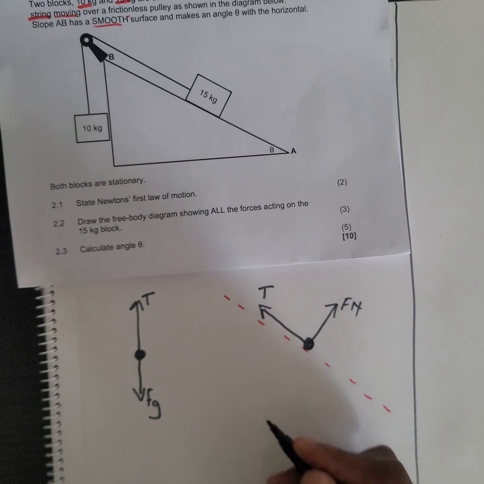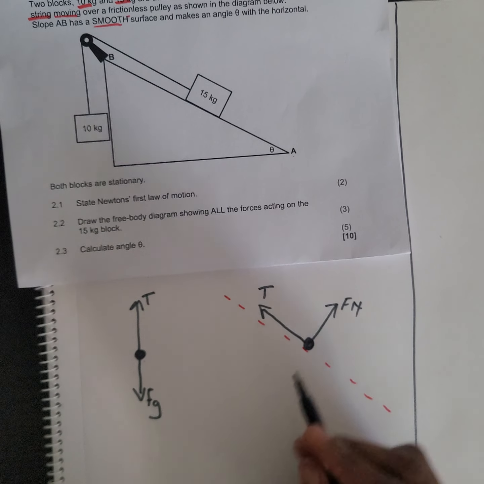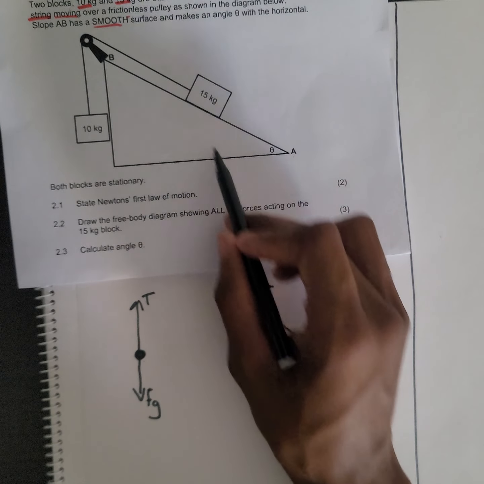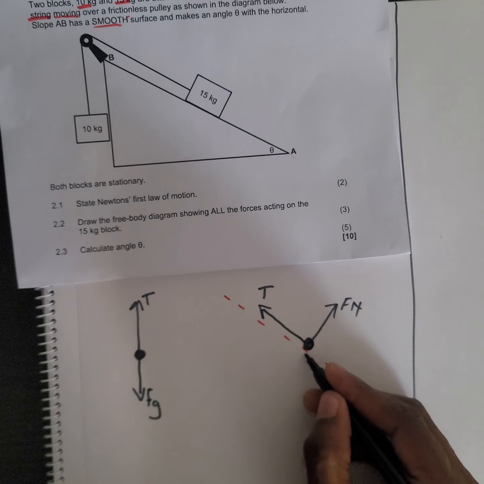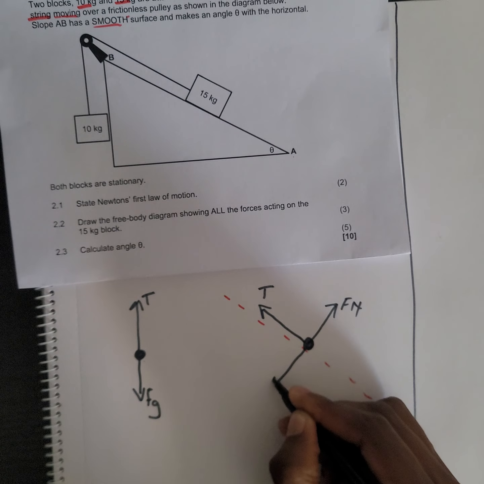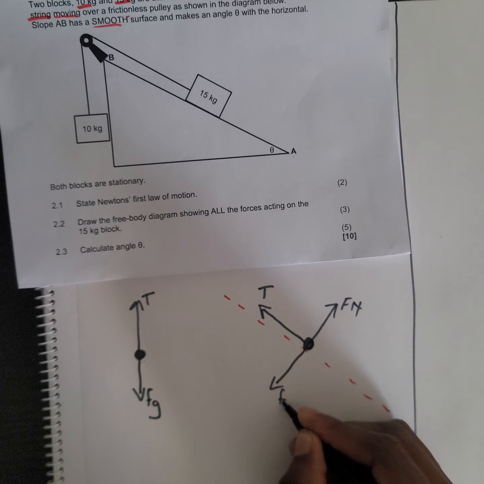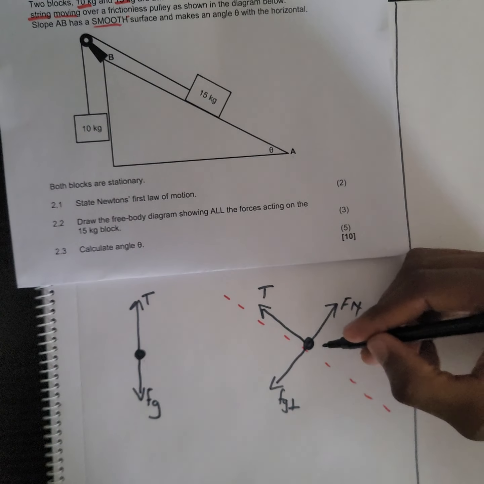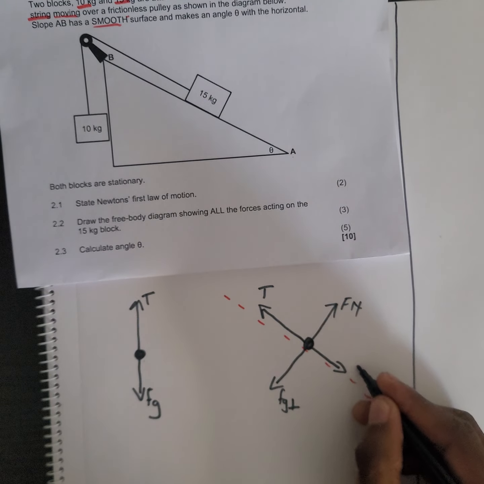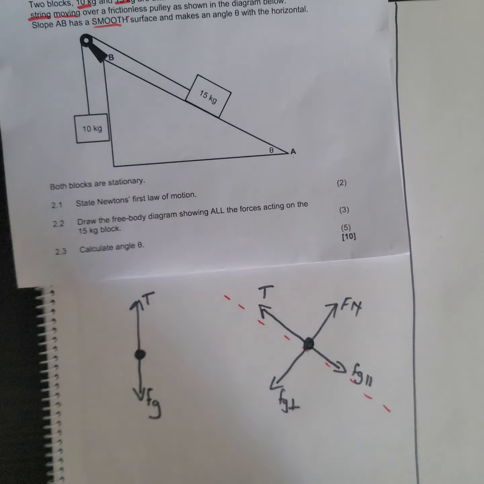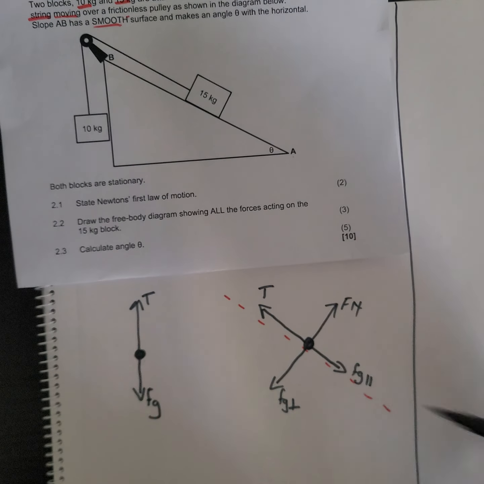When I draw the components, those are the components of weight. I have two components, which are Fg perpendicular, and then here I draw my Fg parallel. So these two are my components of weight.